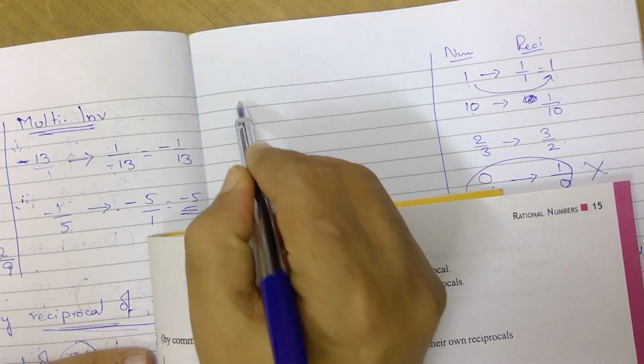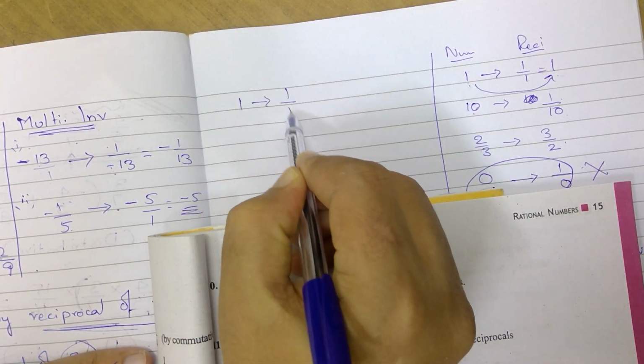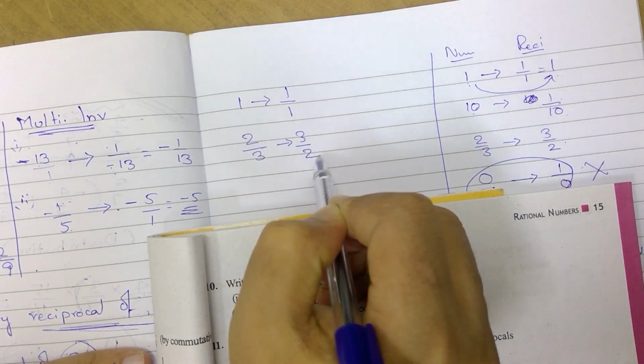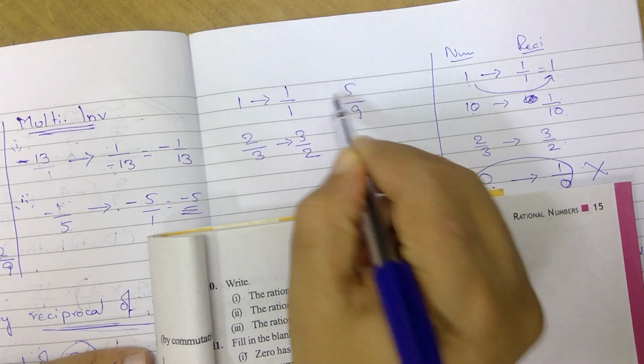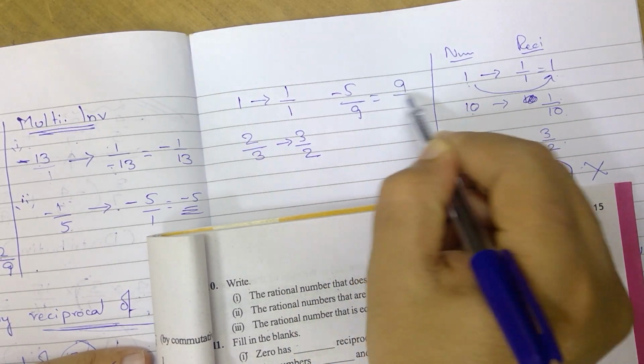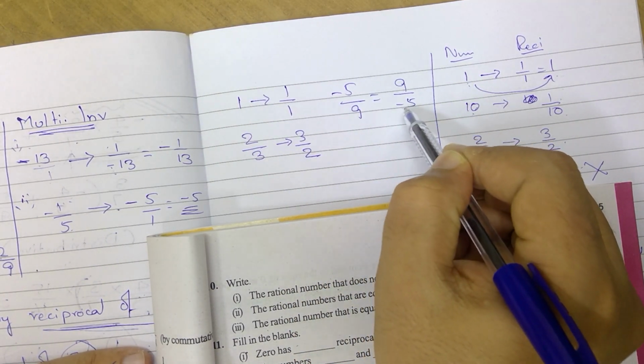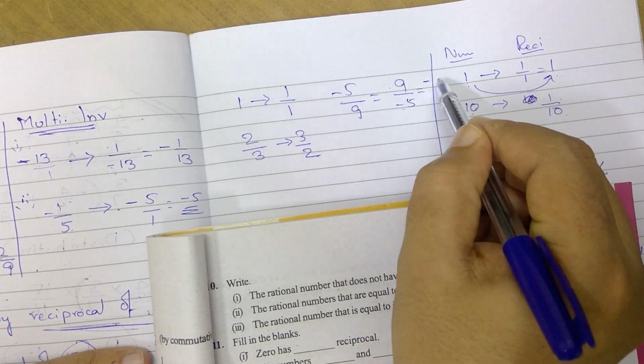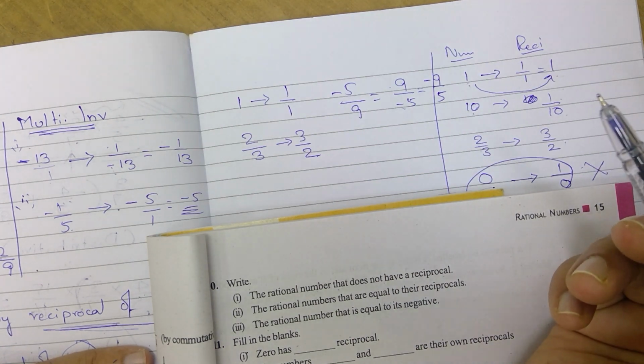Here you have a reciprocal for every number. For 1 it is 1 by 1. For 2 by 3 it is 3 by 2. For minus 5 by 9 it is actually 9 by minus 5, but negative you cannot keep in the denominator. So plus divided by minus is minus 9 by 5. You have a reciprocal for everything.